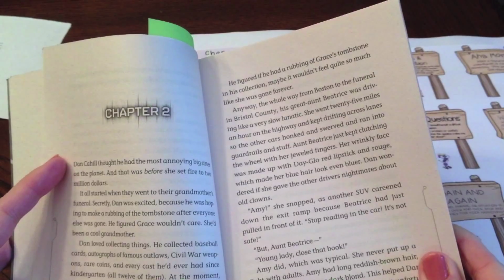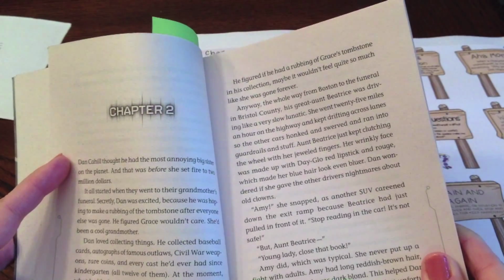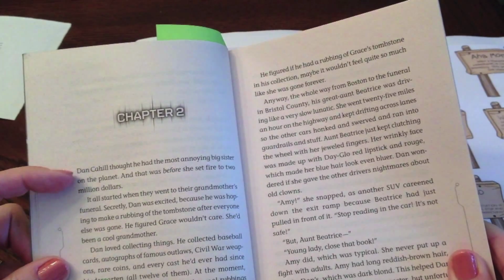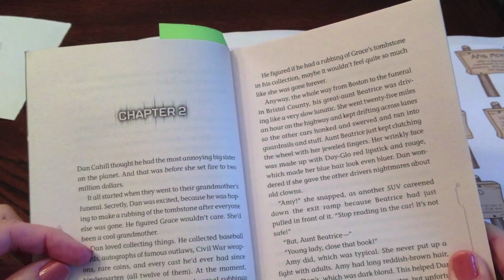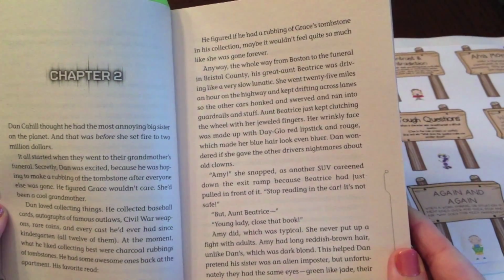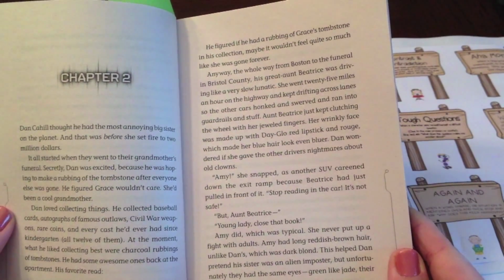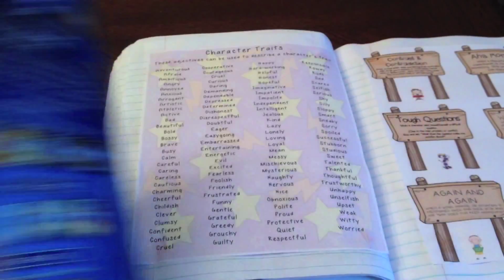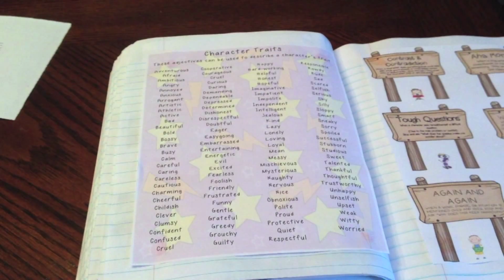Look at the opening sentence. "He thought he had the most annoying big sister on the planet. That was before she set fire to $2 million." He loved collecting things. And so I can go on just pulling out details in the text to really analyze Dan, not only from his physical qualities, but also get an idea of the character traits he possesses.